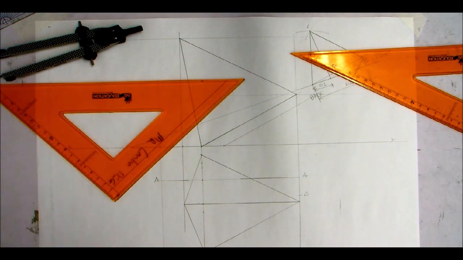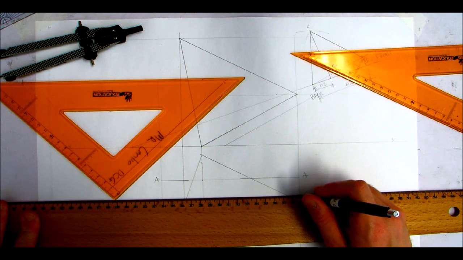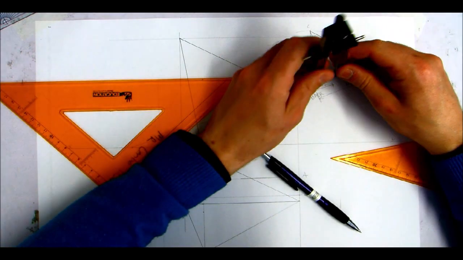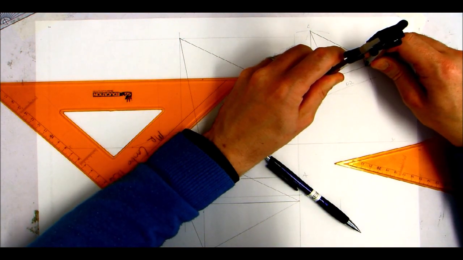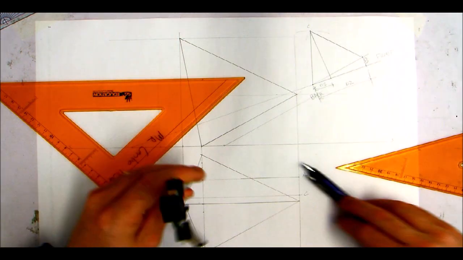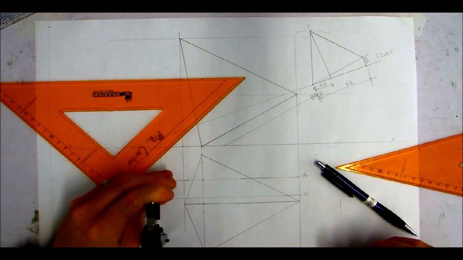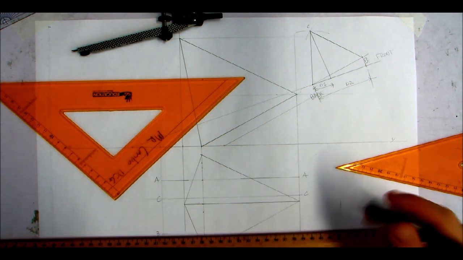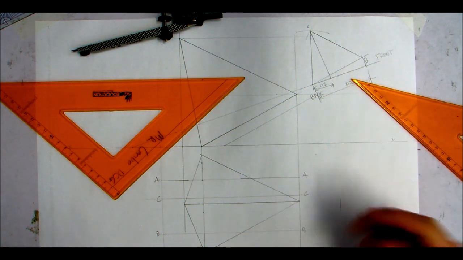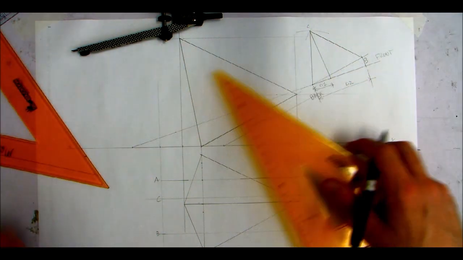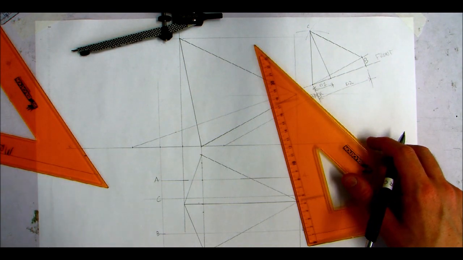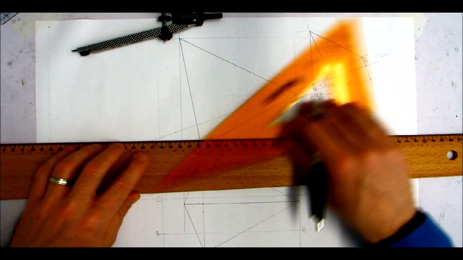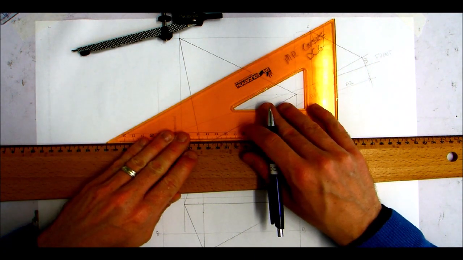So that's the distance from C, bring that across. And the distance of A to B, it's the exact same thing here. Bring that across there. So that's how I get that. And then I can bring these 3 points back down. So our point C then hits this 30-degree angle.